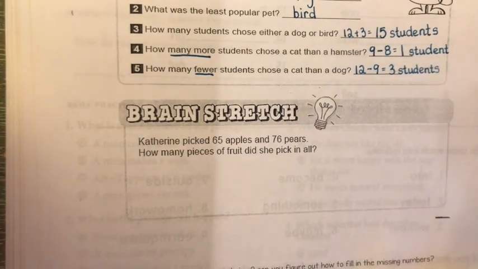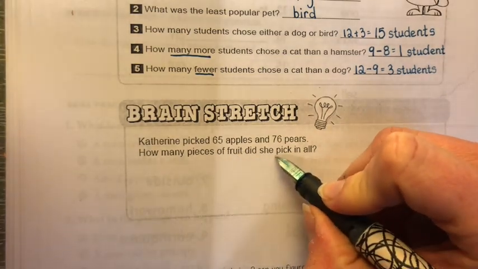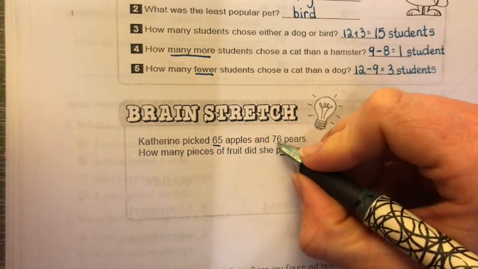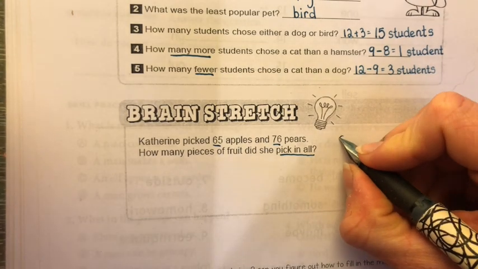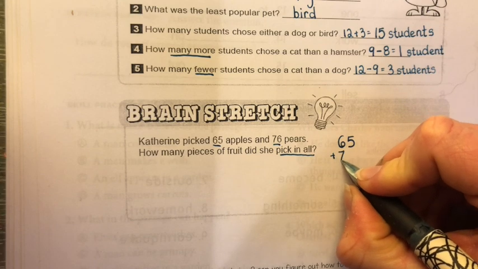All right, so Catherine picked 65 apples and 76 pears. Wow, Catherine was busy. How many pieces of fruit did she pick in all? If we're trying to find out how many she picked in all, usually when we hear those words, it means how many altogether. Think about it, what would you do to figure out what 65 and 76 are all together? Right, you would add. So let's add 65 plus 76.